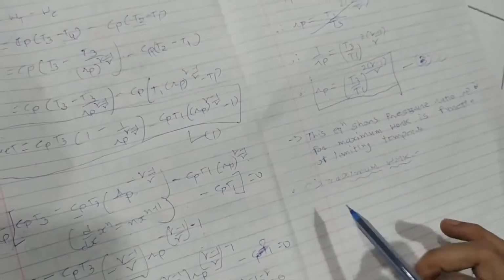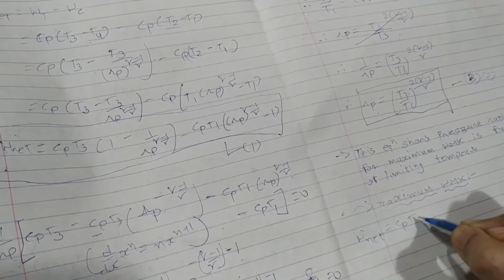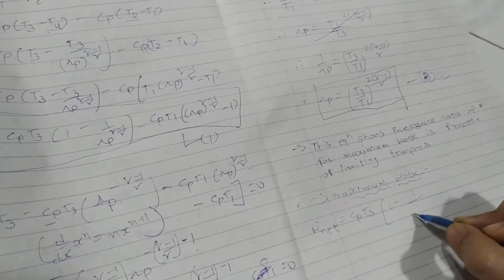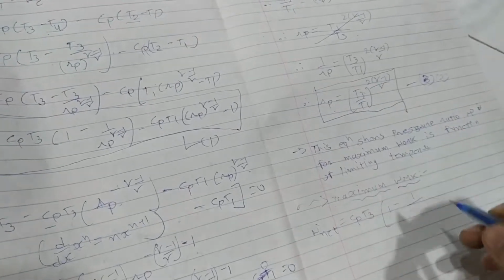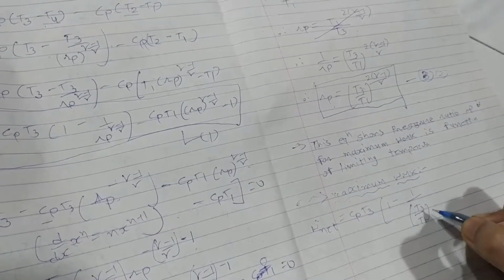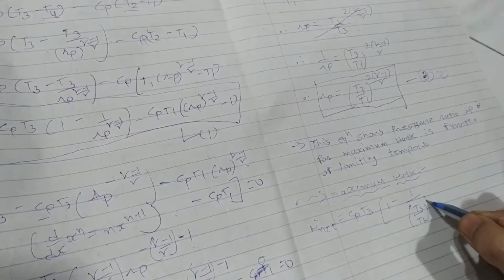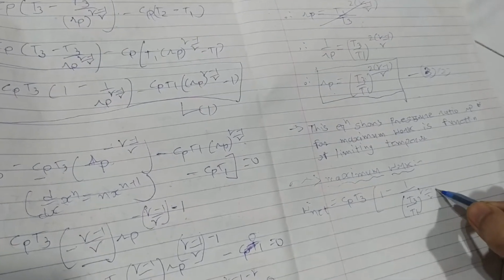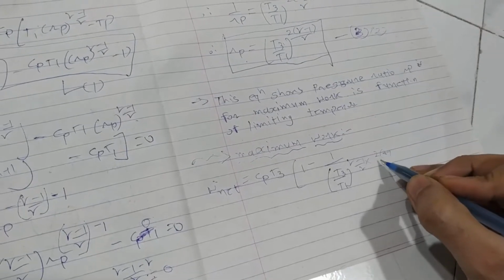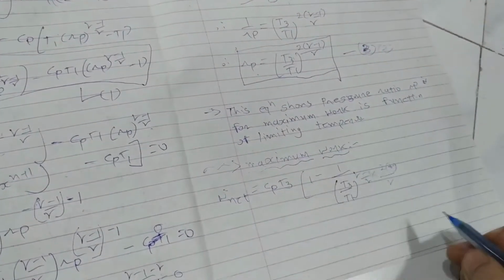So this equation will become W net, net work done, CpT3 1 minus 1 upon, then I will write here T3 upon T1, value of Rp, T3 upon T1 raised to gamma minus 1 upon gamma, gamma into 2 gamma minus 1.